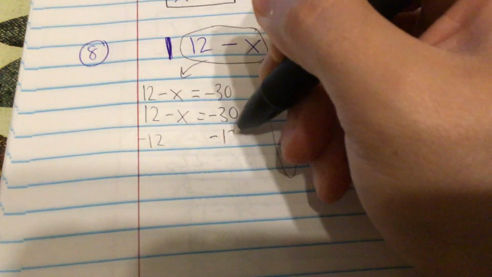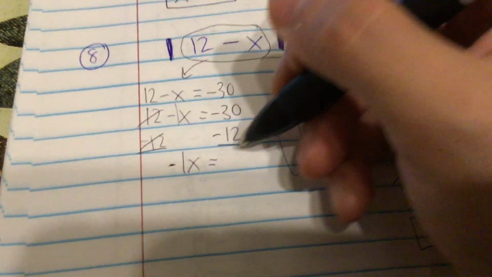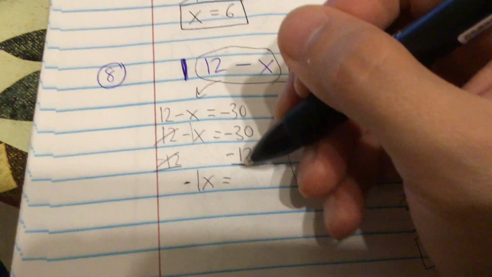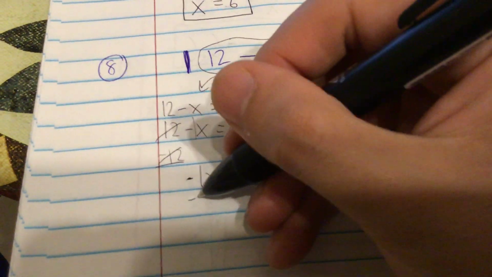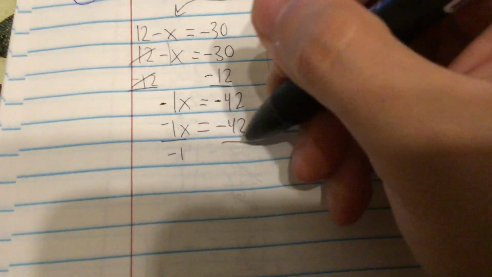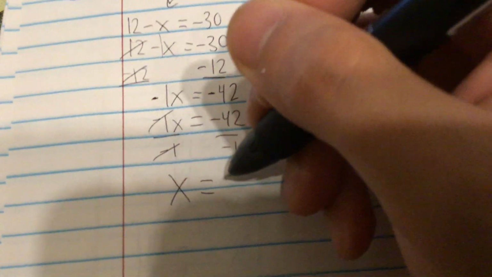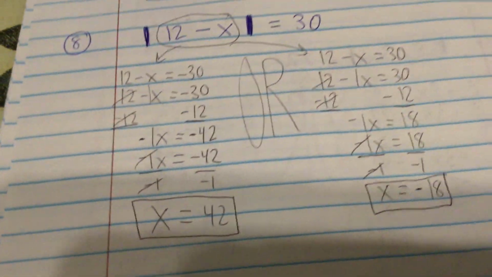12 minus x is equal to negative 30. So now I'm going to subtract 12 from both sides of the equation. Oh, I forgot. I like that negative 1x. So negative 1x is equal to negative 30 minus 12. Adding negatives, so I'm going further down. Negative 1x is equal to negative 42. And if I divide both sides of the equation by negative 1, x is equal to negative divided by negative, that's positive. Negative 42 divided by negative 1 is positive 42.